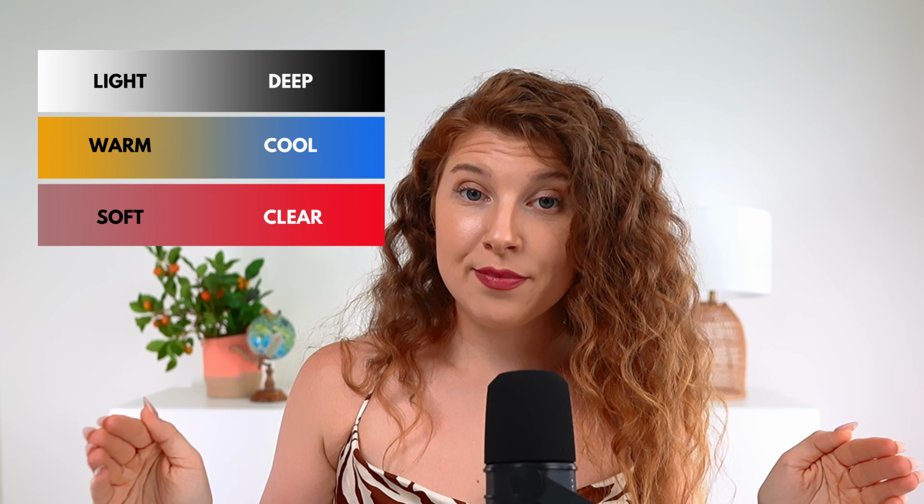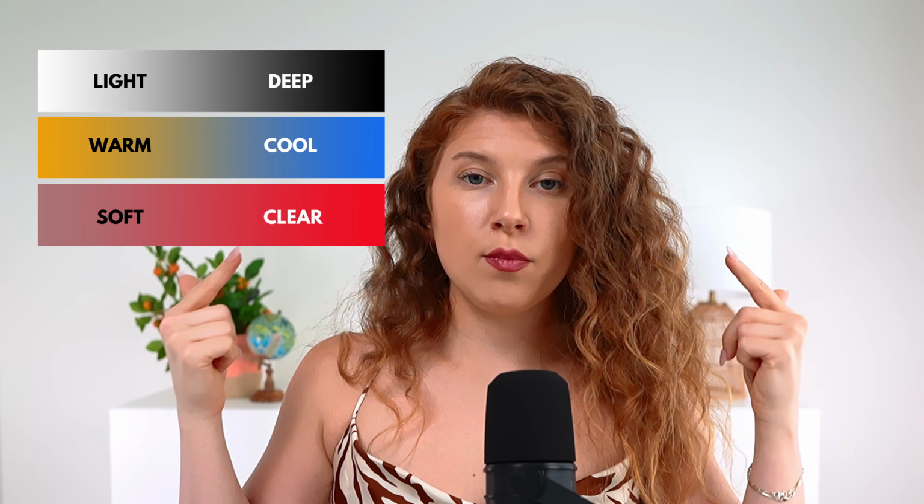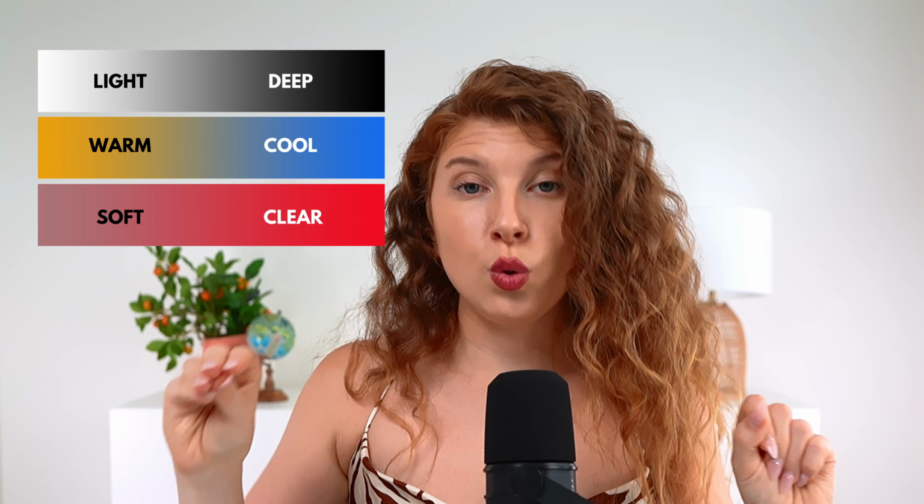What makes a soft winter and a soft autumn similar? Well, you probably already guessed it. Softness. When we're looking at our 6 dominant characteristics, light to deep, they're both deep. Warm to cool, that's where things get tricky. I'm going to skip that and come back to it. And then from soft to clear, they're both on the soft side. Now we're going back up, warm to cool. Autumns lean neutral, warm. Winters are going to lean neutral to cool.